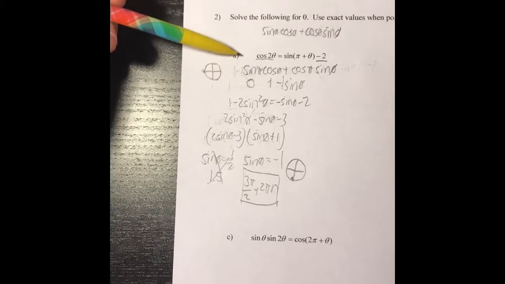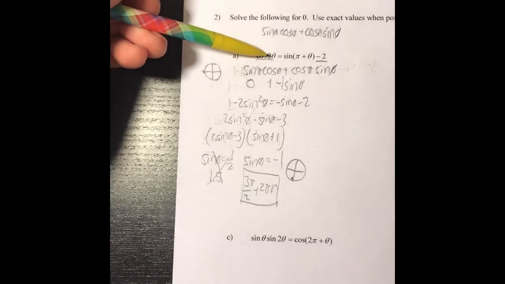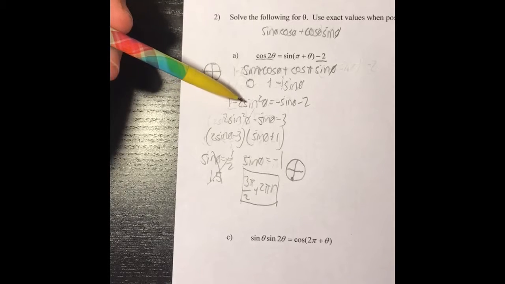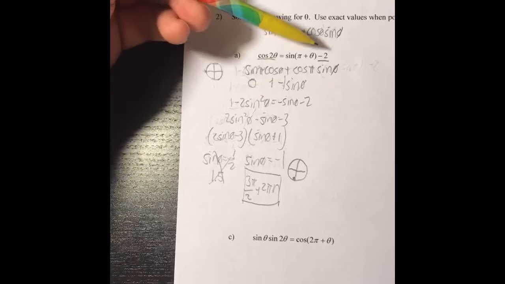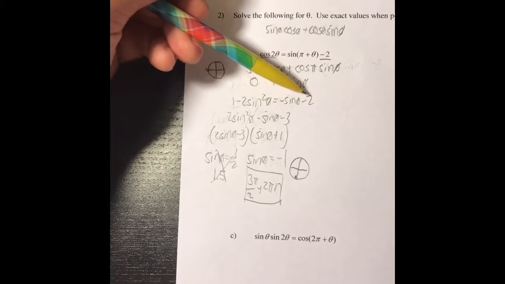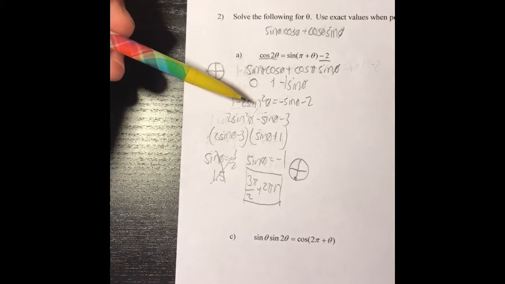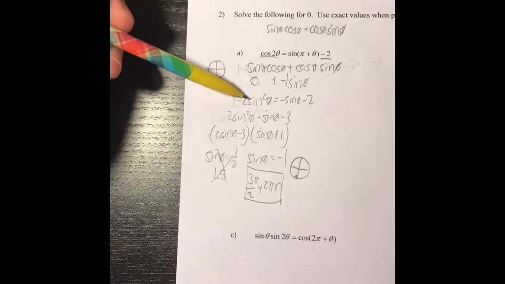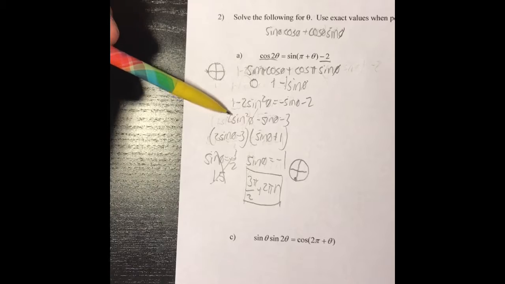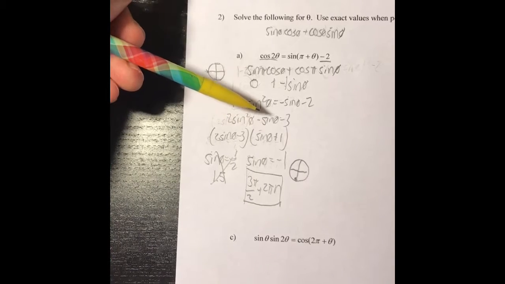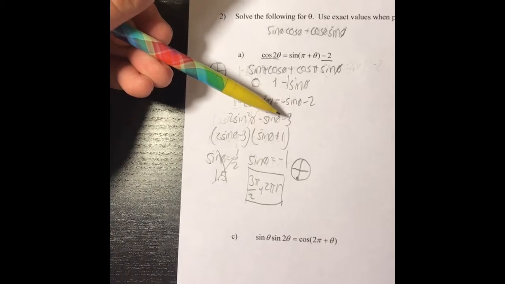Now, then you're going to see that cosine 2 theta can be rewritten as 1 minus 2 sine squared equals negative sine, and don't forget the negative 2, minus 2. From there, you're going to move 1 minus 2 sine squared to the other side of the equation, and you're going to get 2 sine squared minus sine minus 3.